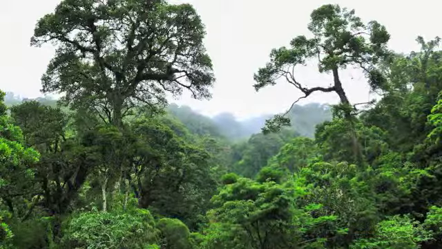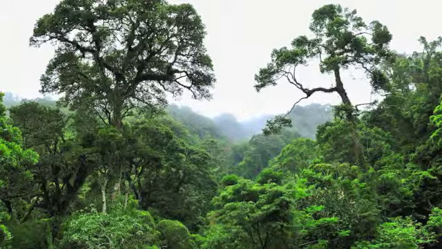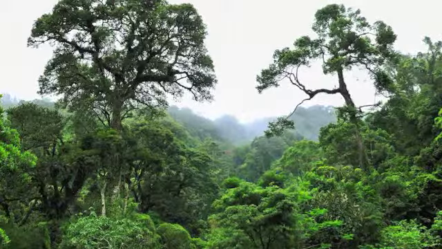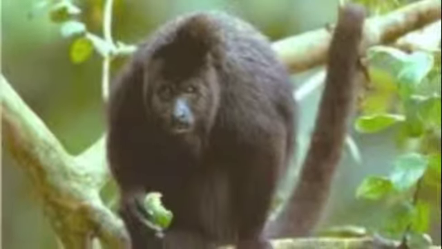The emergent layer is made up of the tallest trees, some up to 200 feet, with trunks having circumferences up to 16 feet. Most of the trees are broad-leaved evergreens and have taken years to get to this size. Animals most commonly found are birds, bats, butterflies, and monkeys.